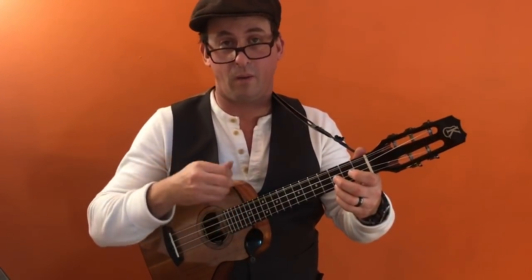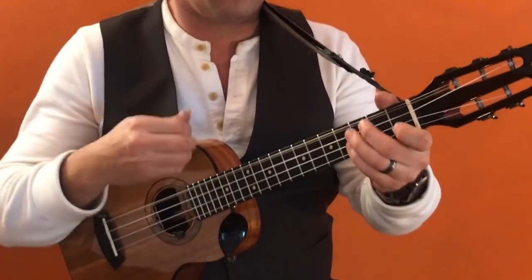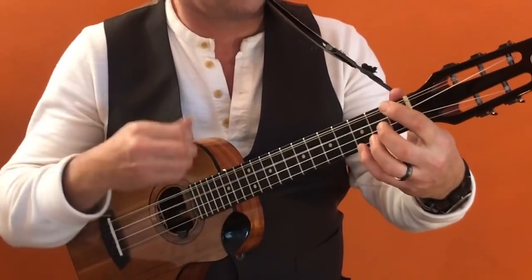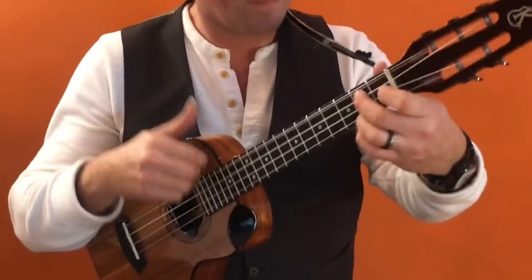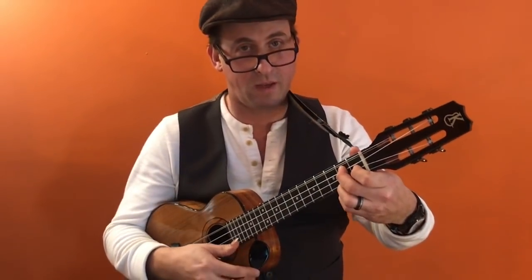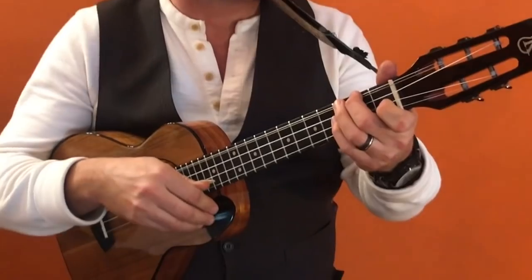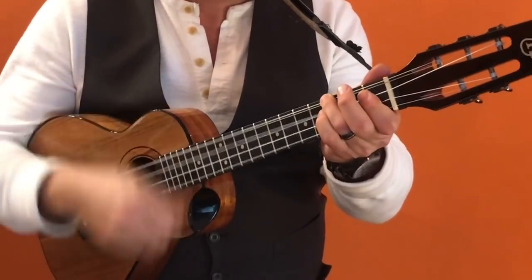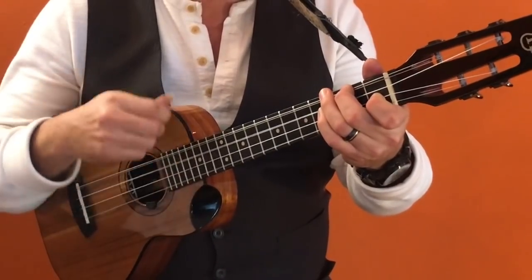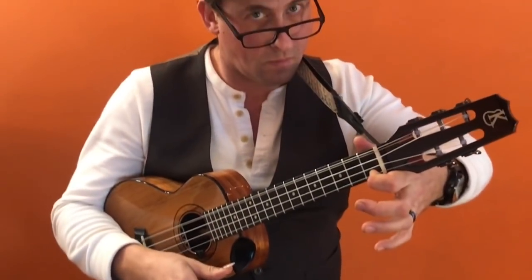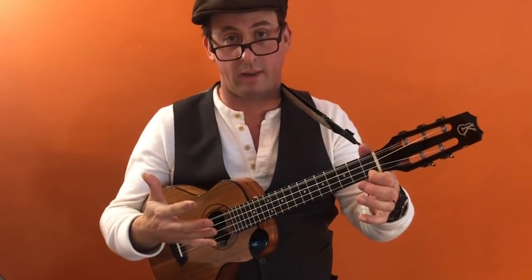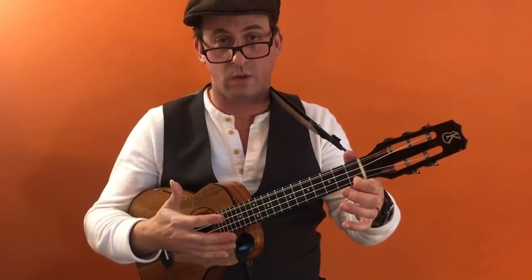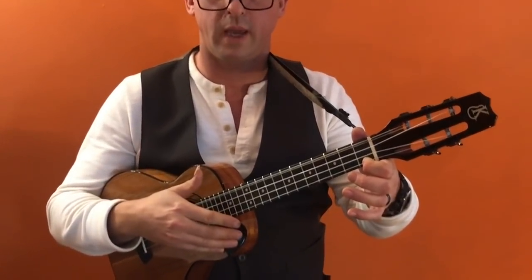Okay, so here we go. Okay, so that would be the intro in C. Now we're going to do the intro in F. Example number 2. Now you could choose to add tremolo on that 5 chord too if you wanted to. So here it is. Example number 2 again.